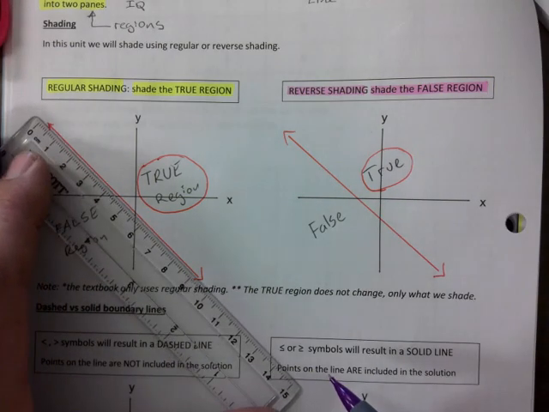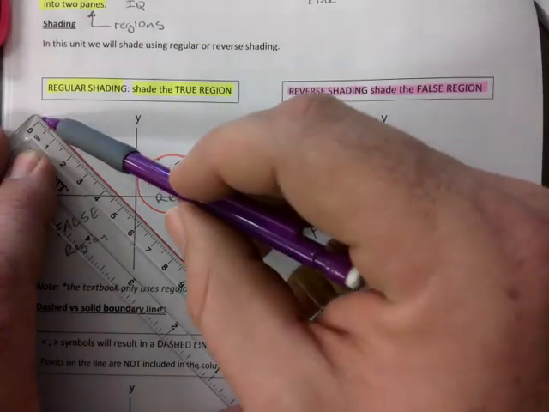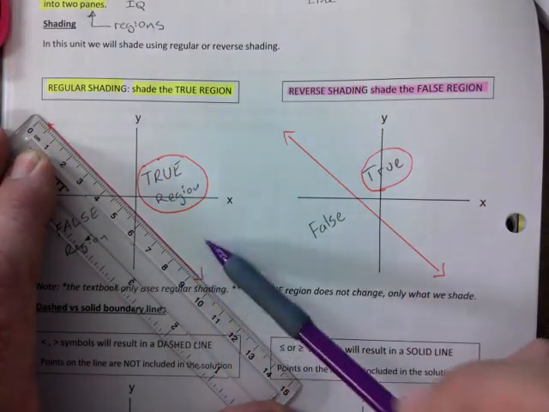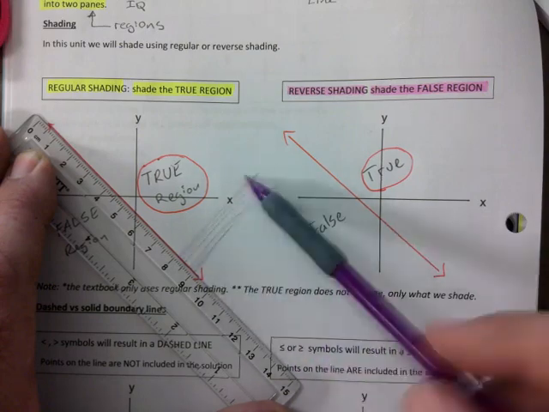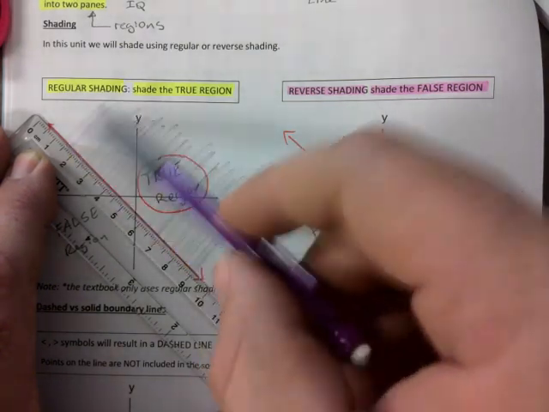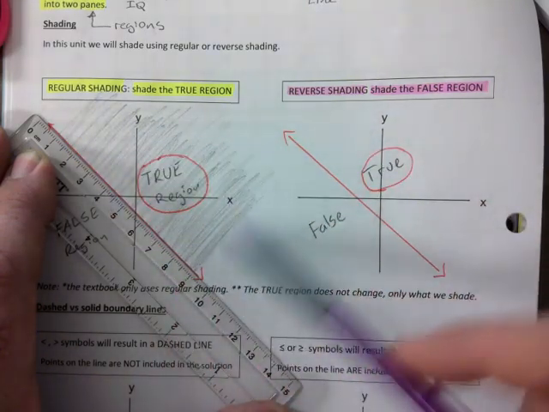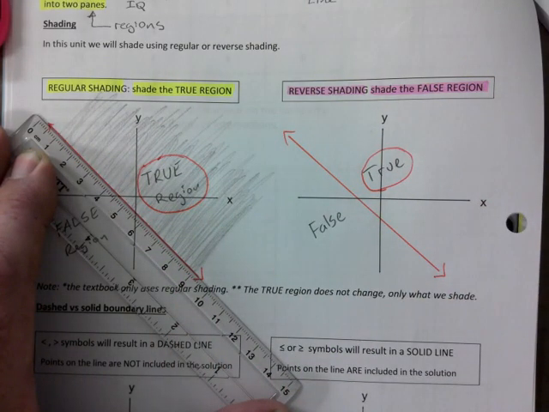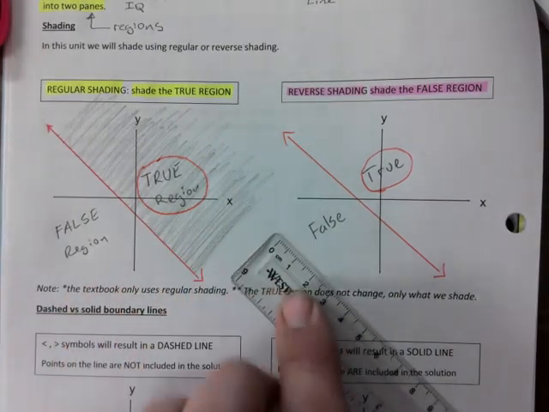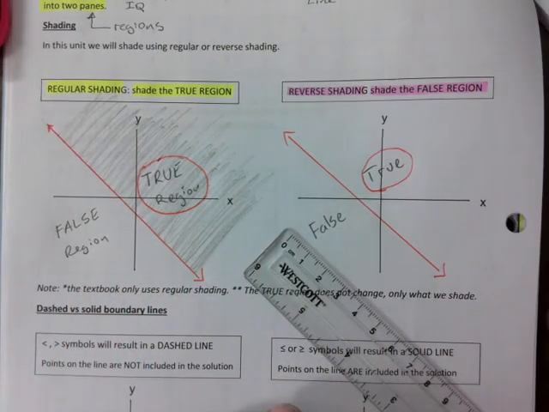If I ask you to use regular shading, we shade the true region. So I put my ruler right against the line and I start shading the true region. I don't press too hard, just lightly, because any labeling or whatever, we want that to still be visible when we're done. Okay. So we've shaded the true region there. If we use reverse shading, guess what?